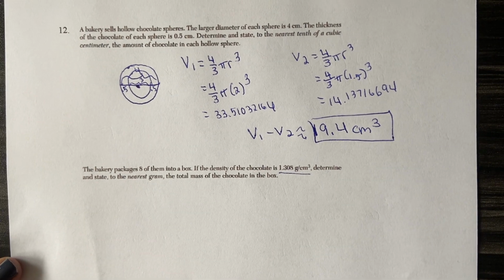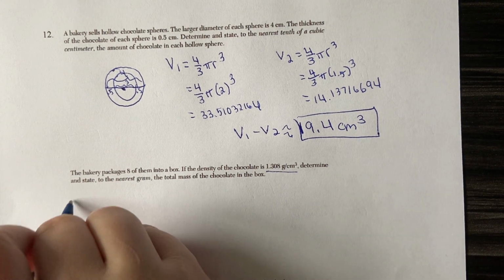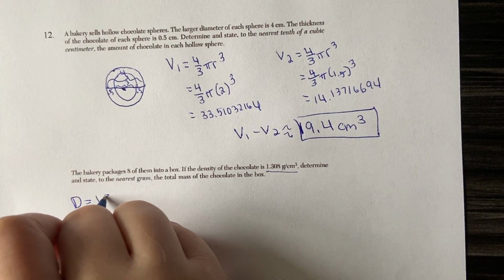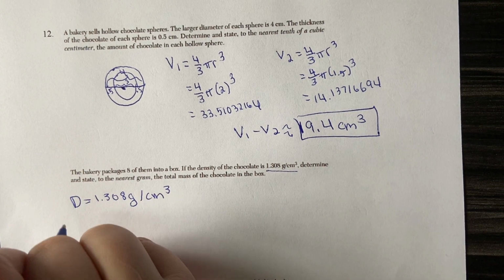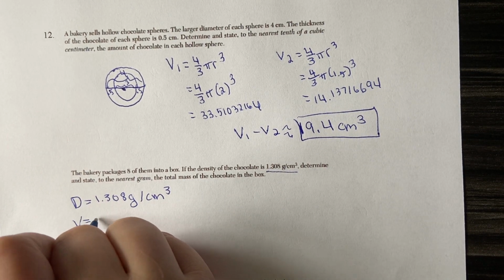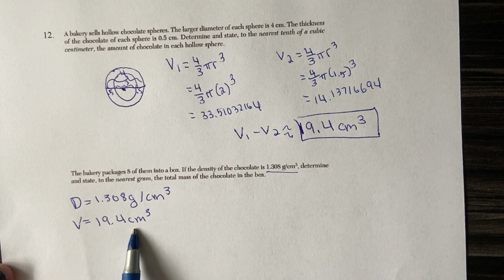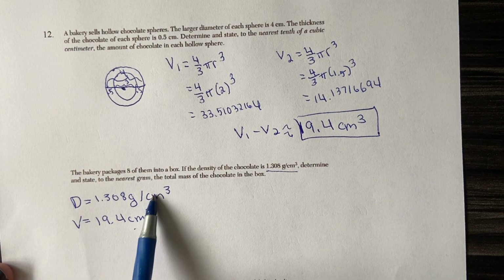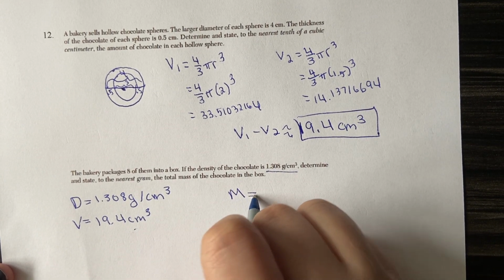right unit. So to start, they're giving me density. They're saying density is 1.308 grams per centimeter cubed. I just found the volume of the chocolate was 19.4 centimeters cubed. So this is actually good. Right now we're doing pretty well because we have centimeters. So this is a mass question. That's the only variable left over.